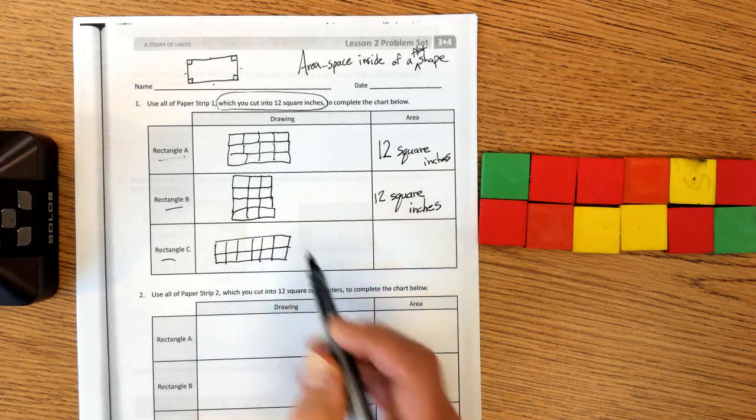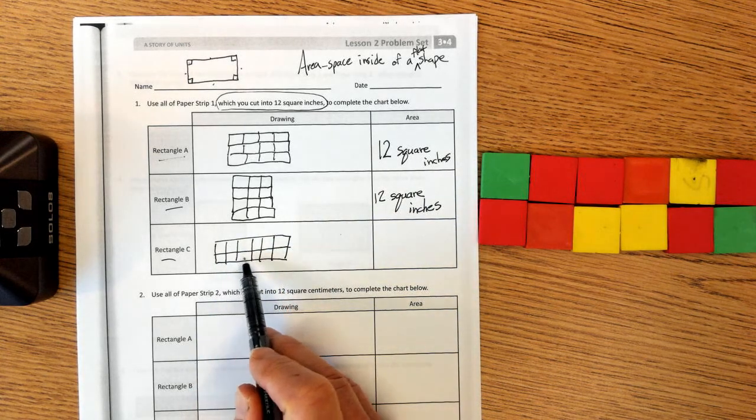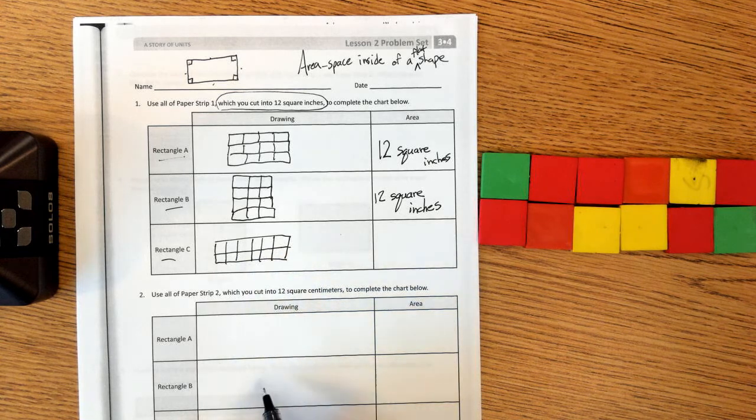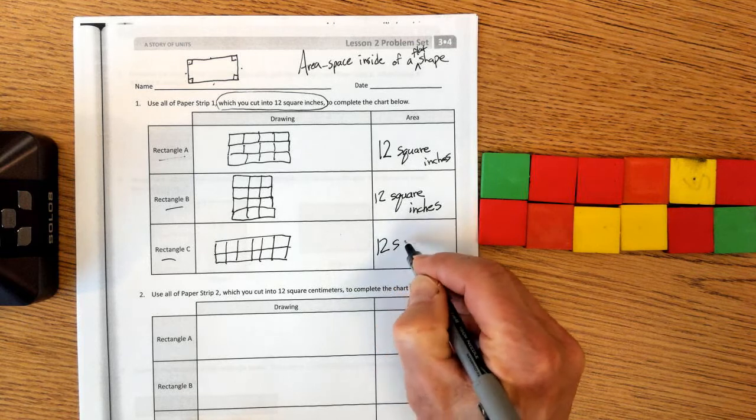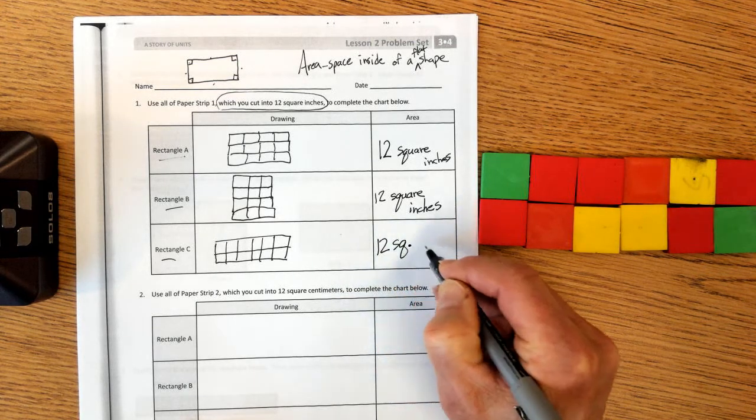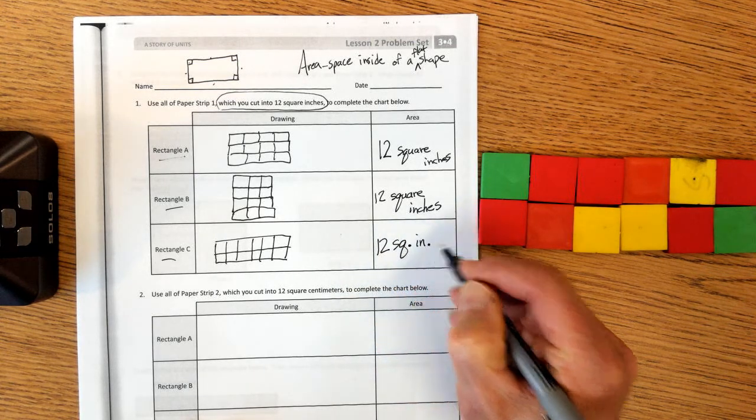Let's see. Is that accurate, sir? 1, 2, 3, 4, 5, 6. Yes, 2 rows of 6. What is the area? 12 square. Watch this for interesting. 12 square inches.